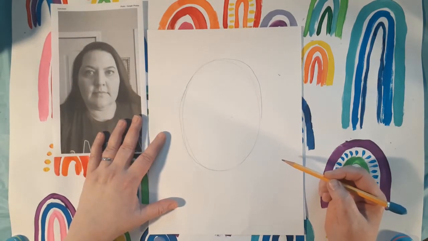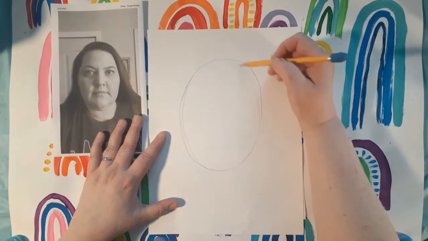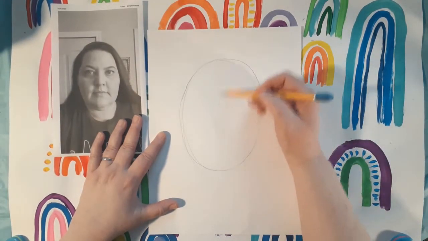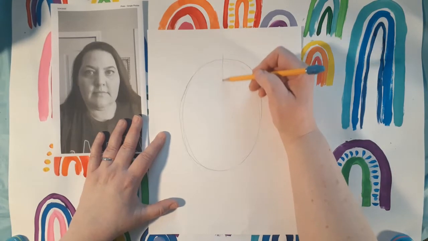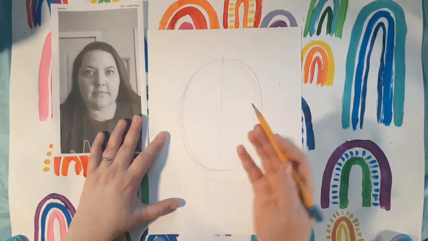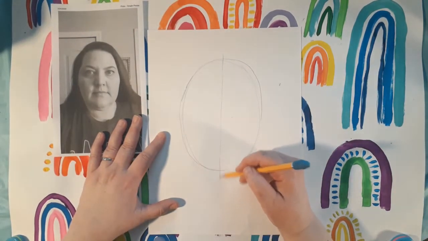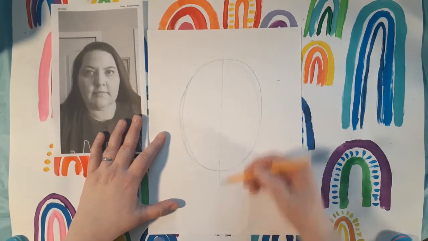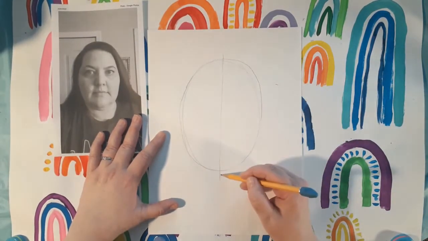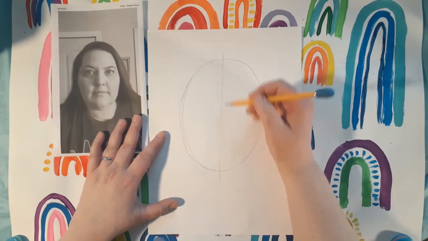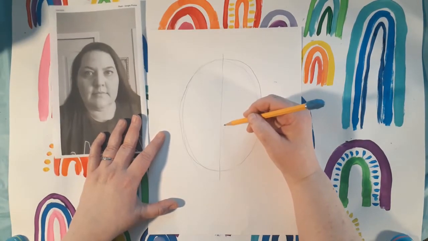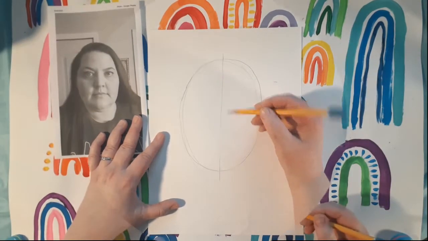All right, the next thing we're going to do, we're going to go ahead and draw a little bit of the structure of our face. So the first thing I want to add in is a center line. This center guide line is going to help us keep the right and left side of our face even. And I like to go from top to bottom, so from top of the head to the chin, okay? Remember, very light because this is one of those things that's going to be erased.